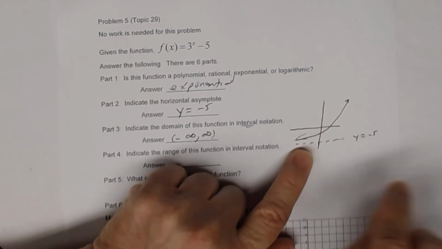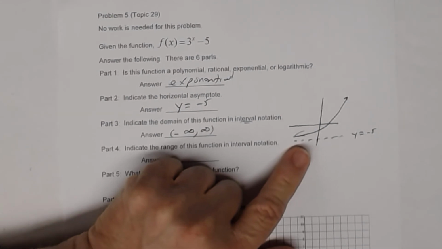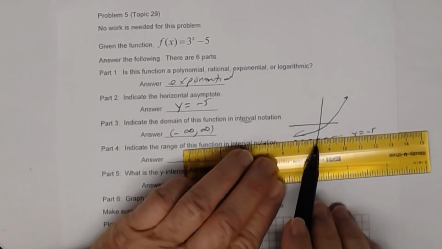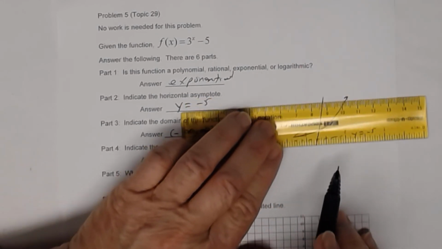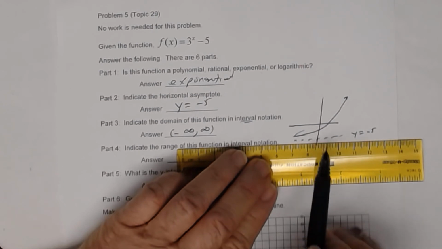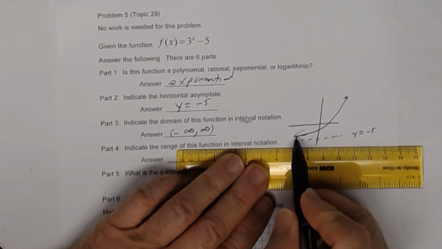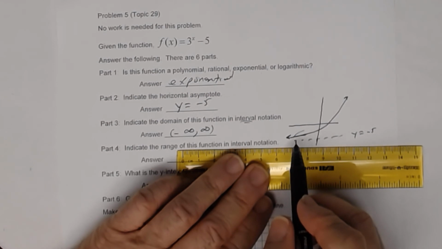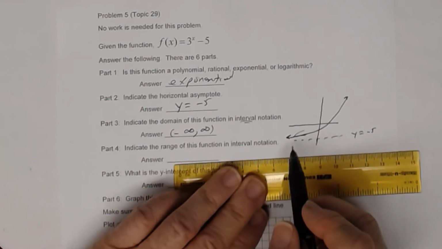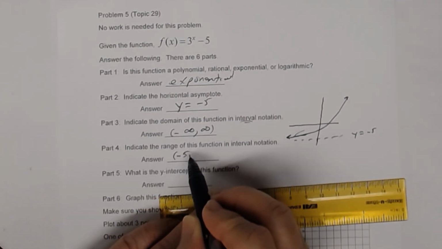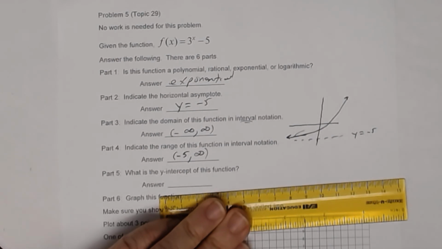So you know that the range will be from negative 5 to infinity. But remember, you have to be careful. This is a horizontal asymptote, a dotted line. The graph gets closer and closer and closer to that horizontal asymptote, but doesn't touch it or cross it. That's why we have to use parentheses here. So it's parentheses, negative 5 to infinity.